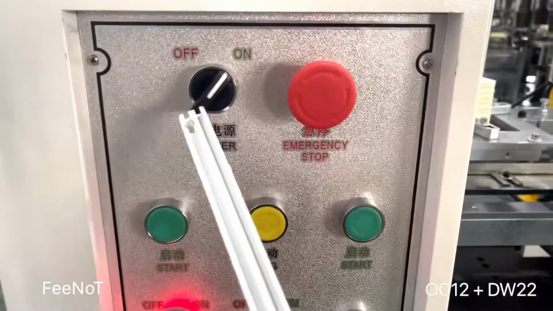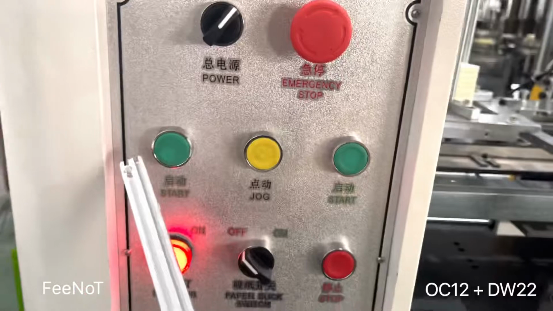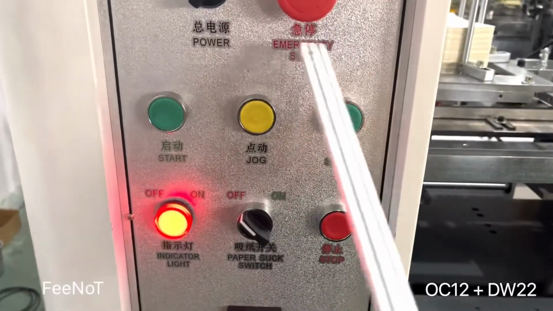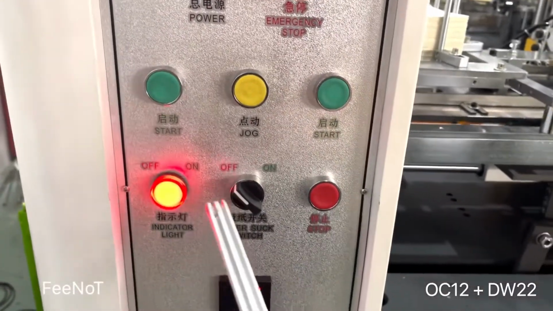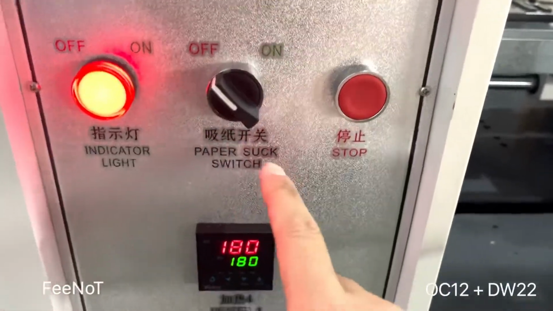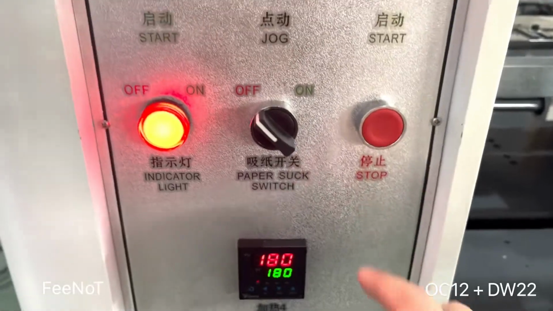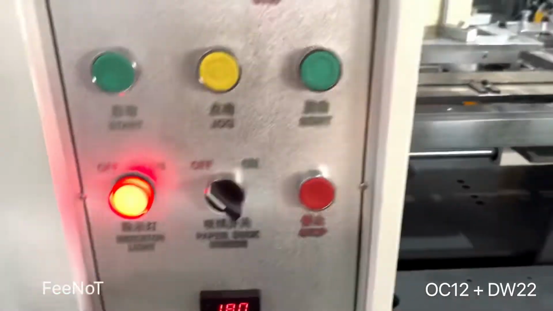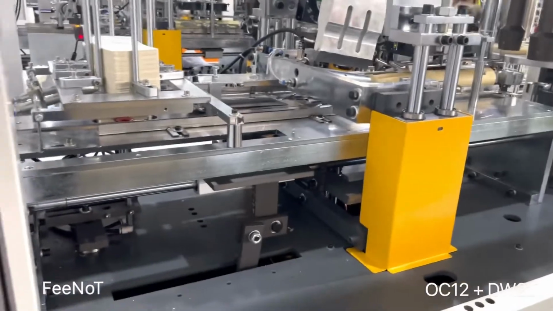Here is the total power on and emergency stop. And here are two start buttons to start the machine. And here is feed the paper. Turn on to feed the paper, turn off to stop feeding the paper. When the paper runs out, the machine will stop because of low paper.